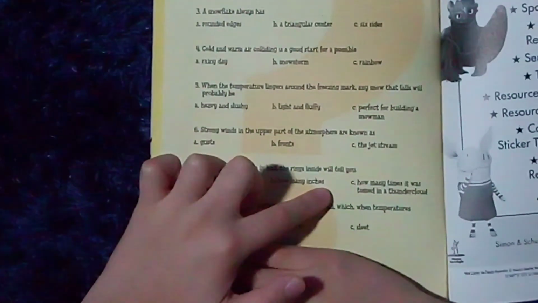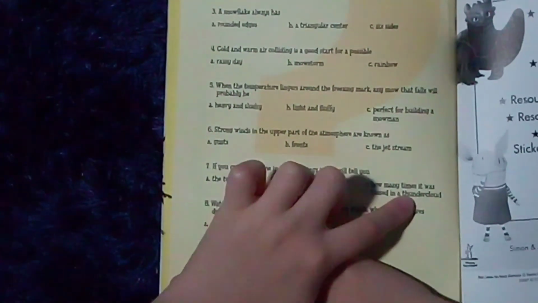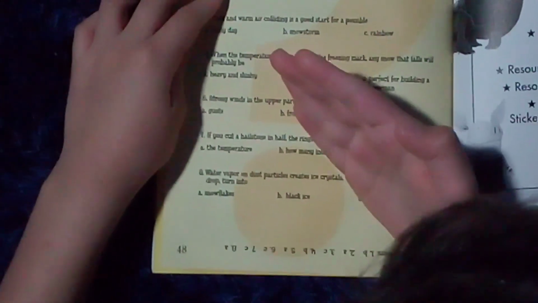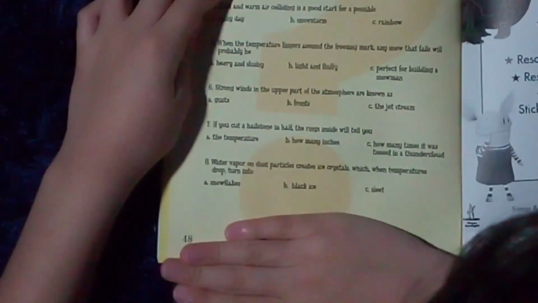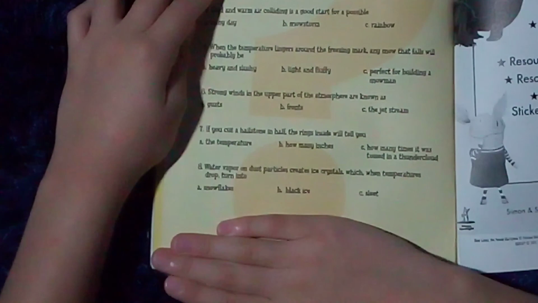Now, let's see the 7th. If you cut a hailstone in half, the rings inside will tell you A. The temperature, B. How many inches, or C. How many times it was tossed in a thundercloud. My answer is C. Let's see if that's correct. Yes.